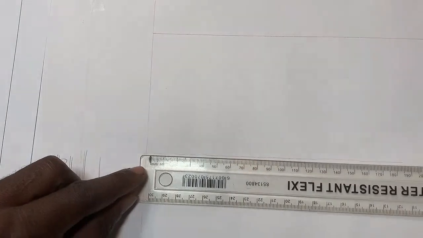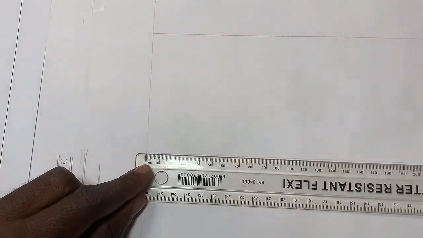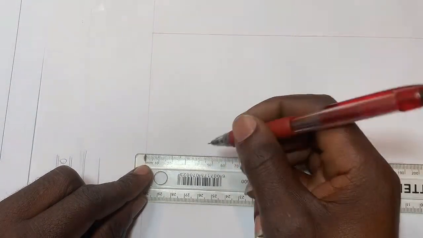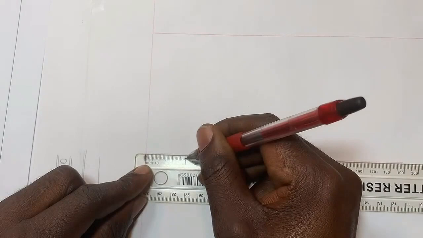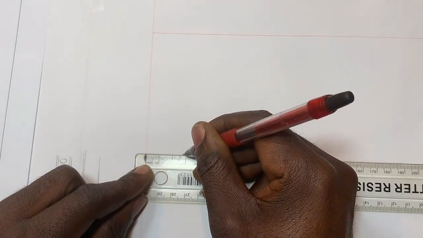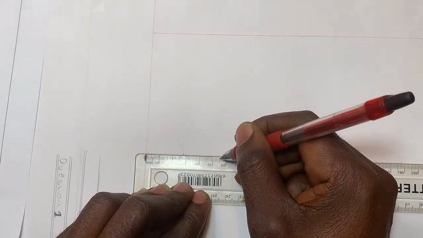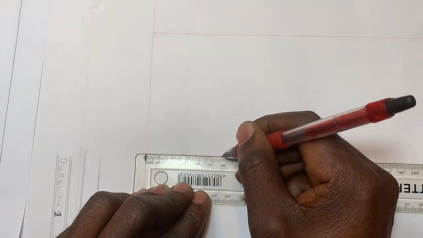So I can record the 28 this side, 28 is right here, and 56 is right here. Understand? Right.